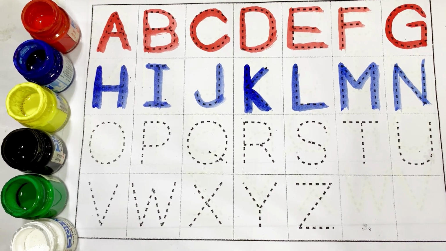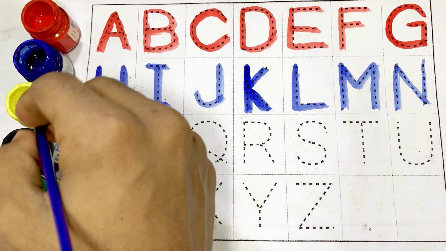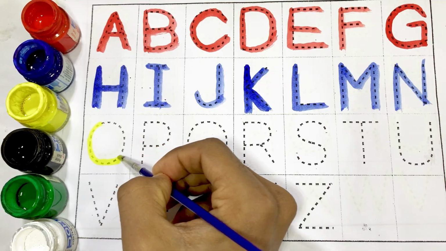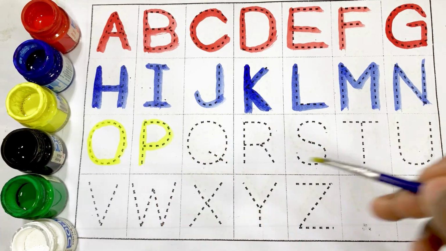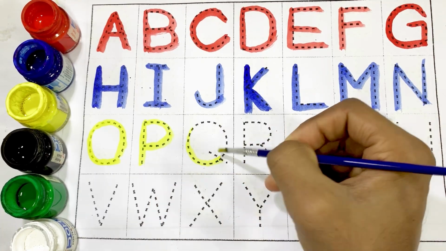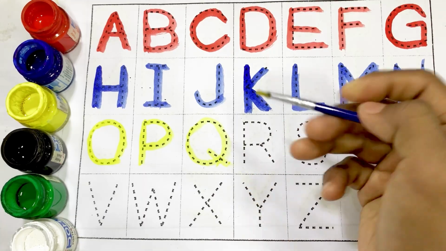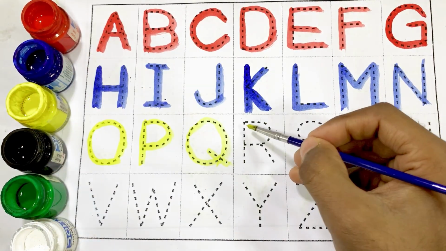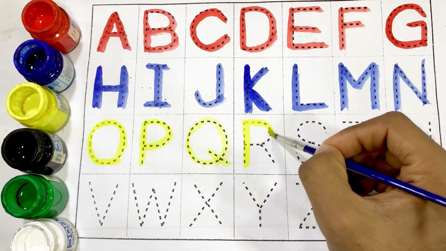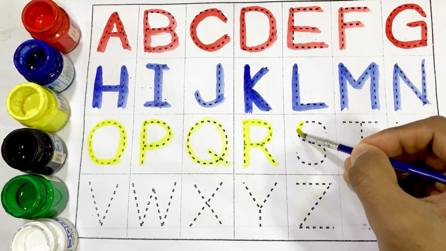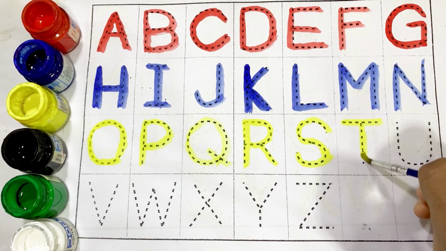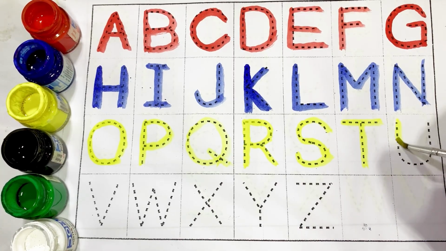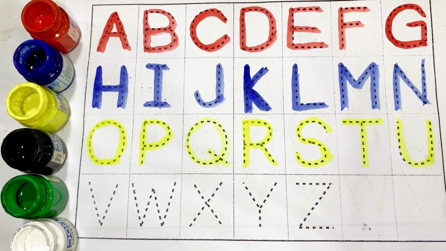Kids, now O. The alphabets of O, and you use yellow color. This is O for octopus. This is P for parrot. This is Q for queen. This is R for rose. This is S for sun. This is T for teacher. This is U for umbrella.